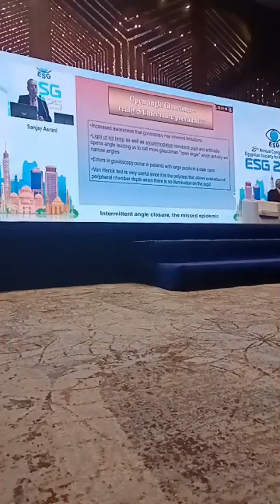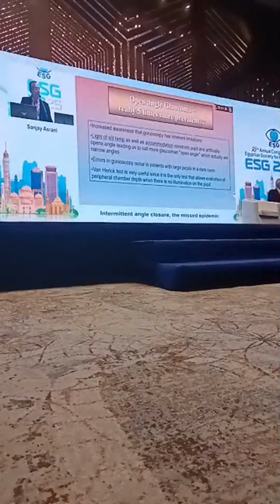So, what is the increased awareness? Gonioscopy has tremendous limitations, like the slit lamp, and accommodation constricts the pupil, artificially opens the angle, causing more angles to be called open angle. These errors occur when patients have large pupils in the dark room.